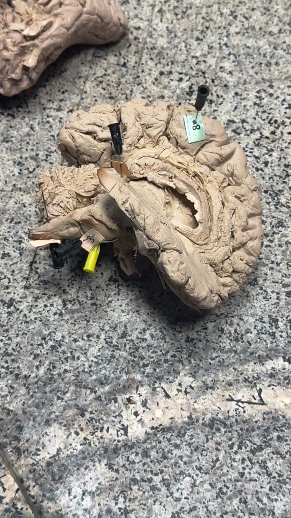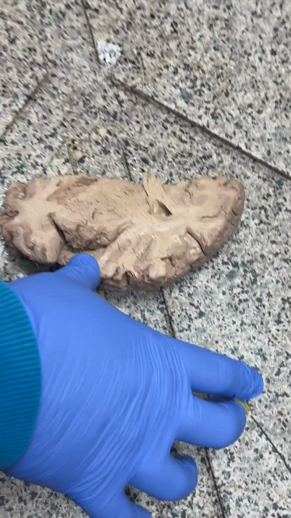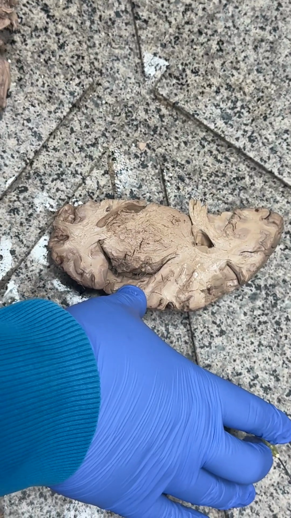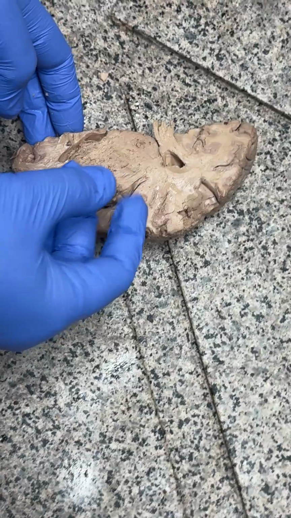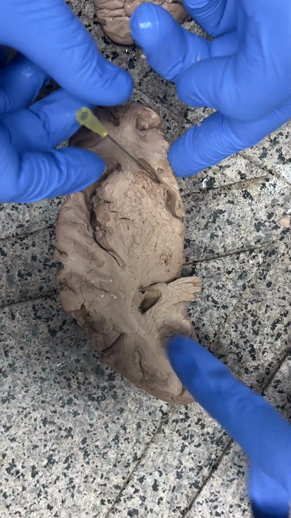I would show you internal capsule, but honestly, I'm having a difficult time differentiating this. This should be lentiform, this should be thalamus, and probably this should be caudate.